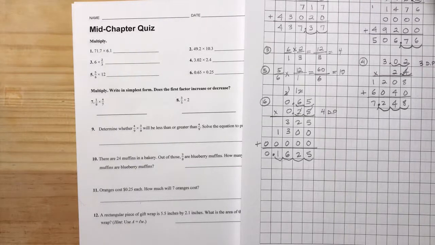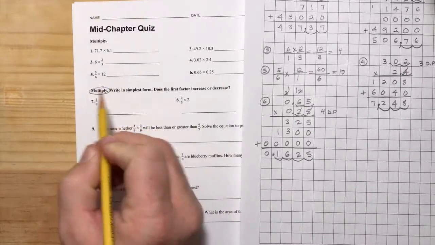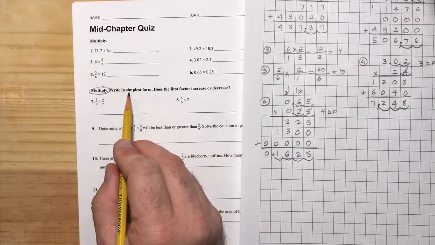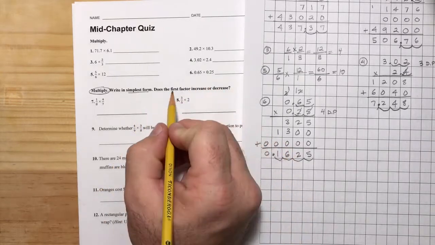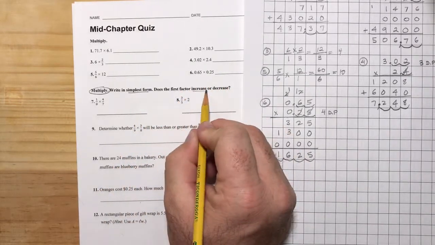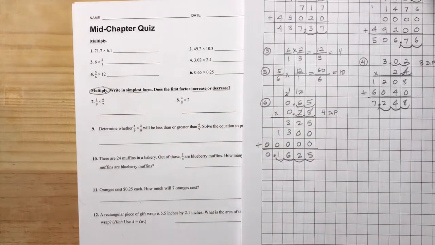Number 7 and number 8, there are 2 parts to this question, and some of you lost points because you did only one part. You were supposed to multiply these, and your answer should have been in simplest form. And then there was a second question. Does the first factor increase or decrease?